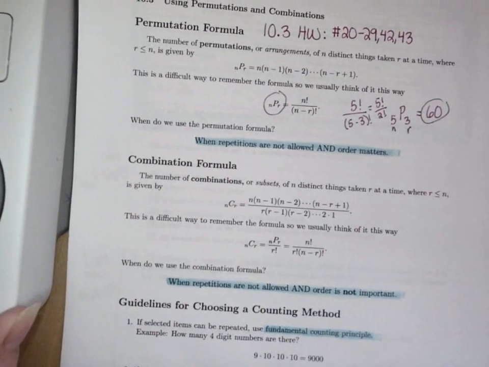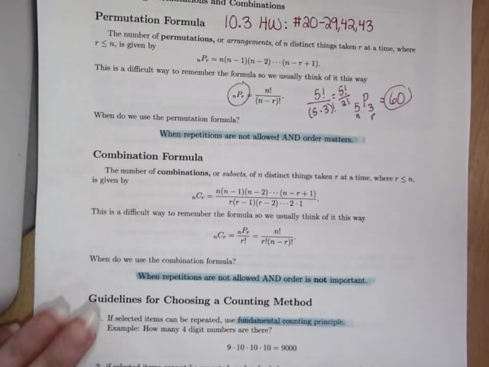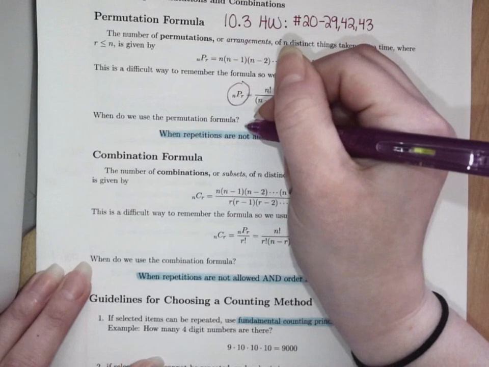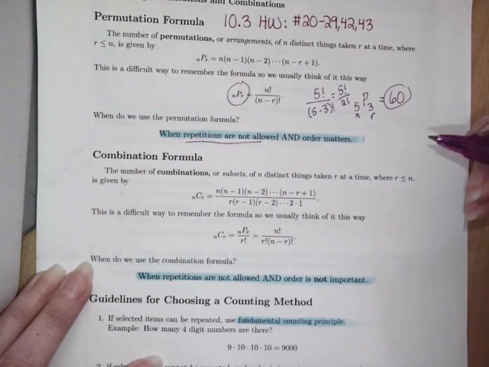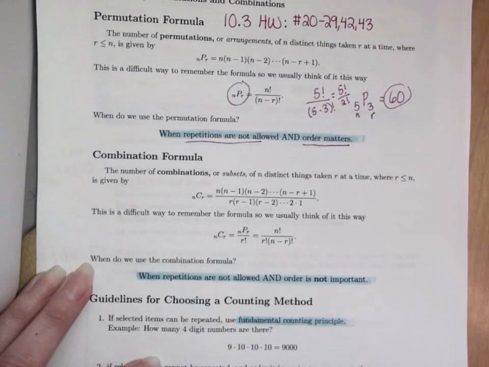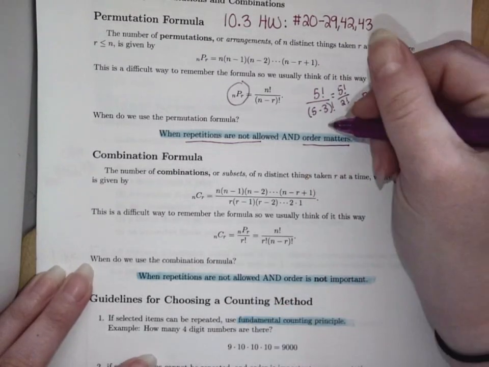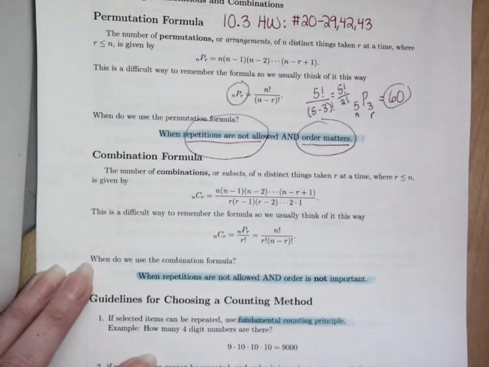So, with how things are seated, or even like the order of houses, or the way that people win a prize, first, second, and third place. Those would be permutations. So repetitions are not allowed in permutations, and the order does matter. Okay? So permutations, the order matters, and repetitions are not allowed.